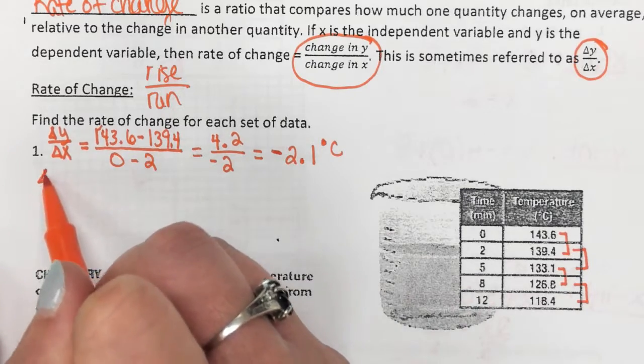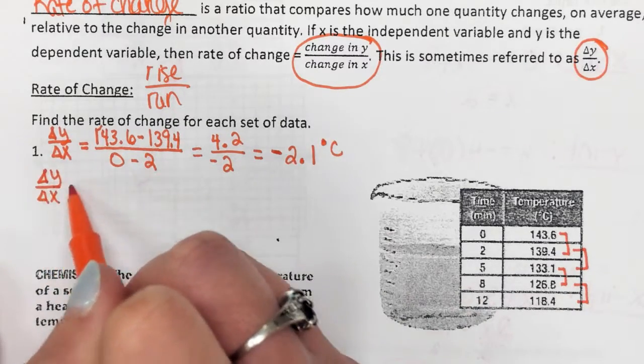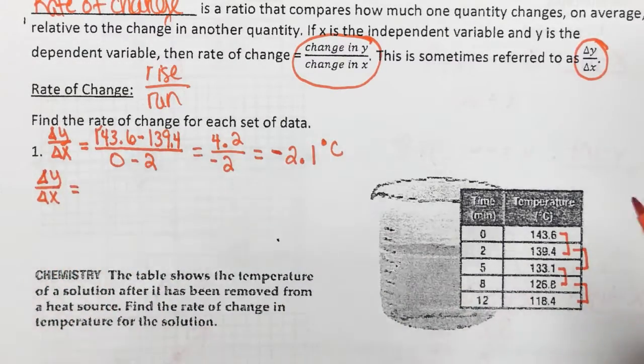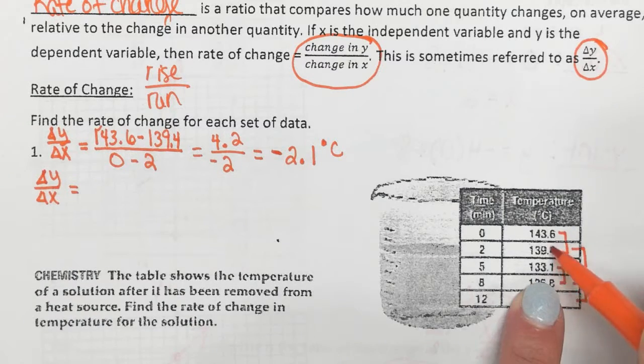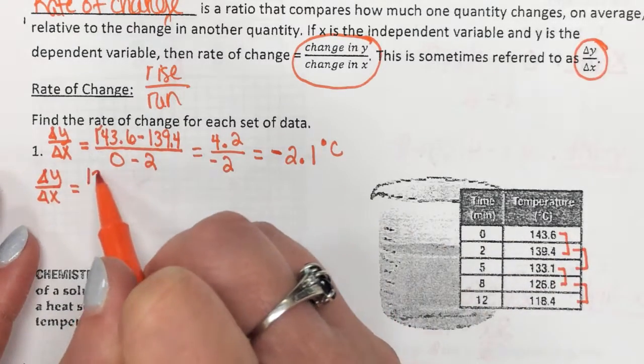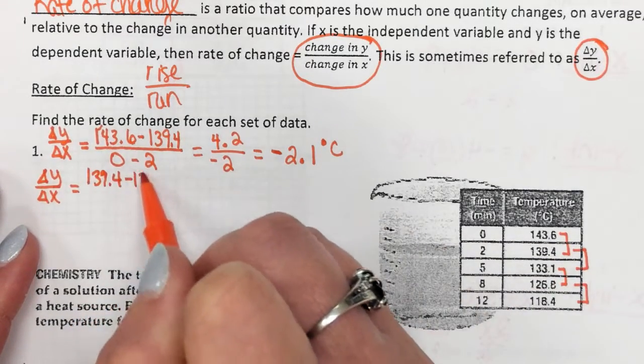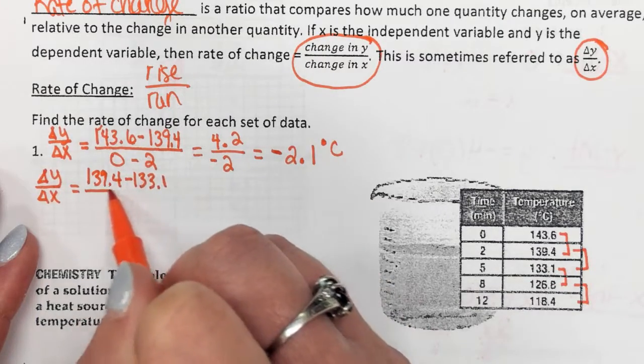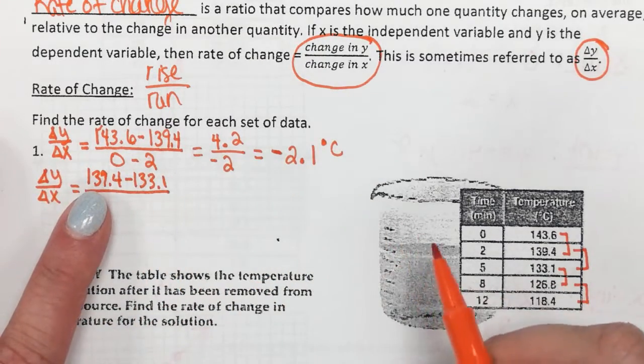Here we go. Changing y over changing x. This time we're going to look at these two, 139.4 and 133.1. Which one do you want to use first? It doesn't matter. We're just going to subtract them. The only thing that matters is that you pair up.